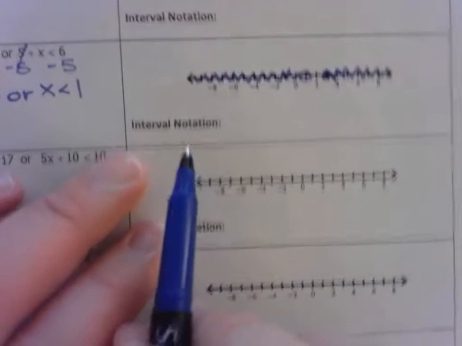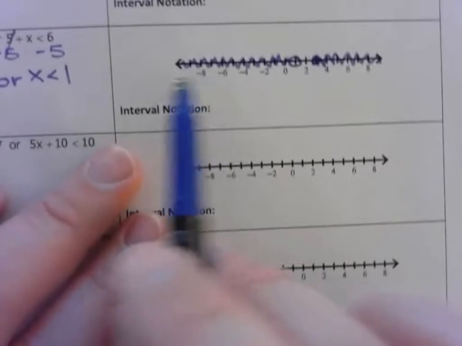Okay, now interval notation. We're going to have 2 intervals like we did up here. Start from the left. The first one is going to be what to what?